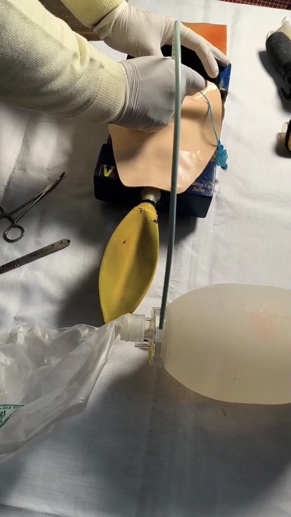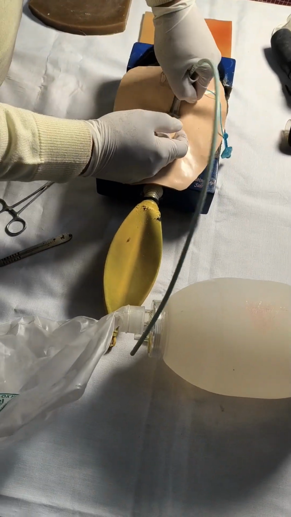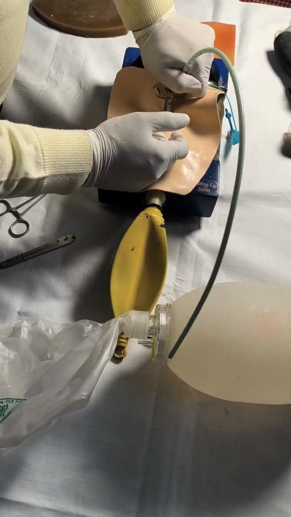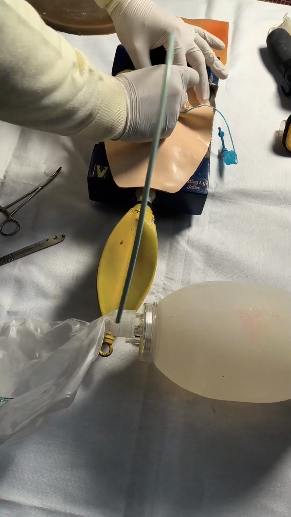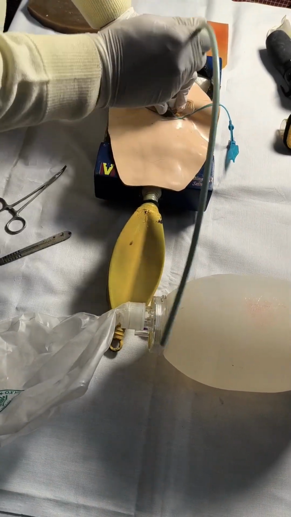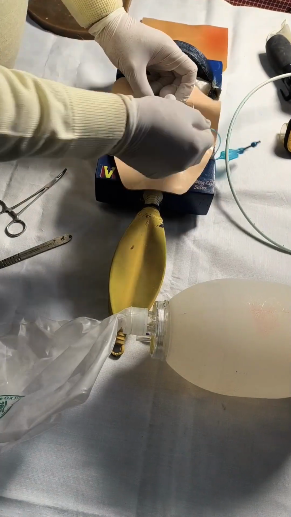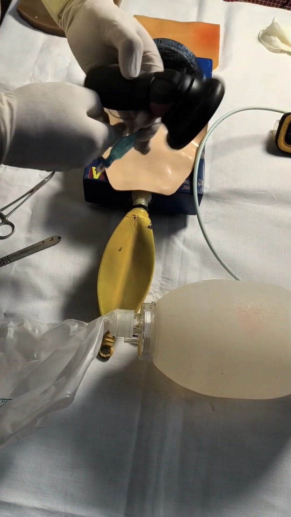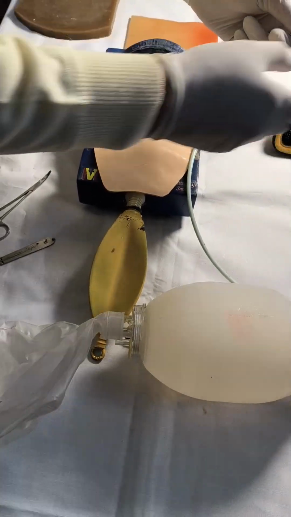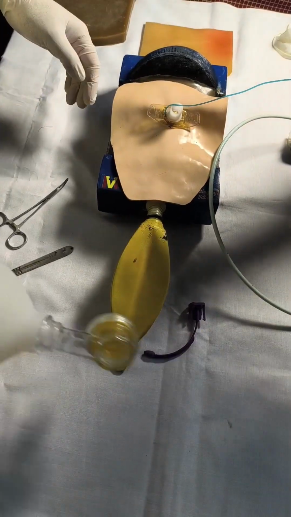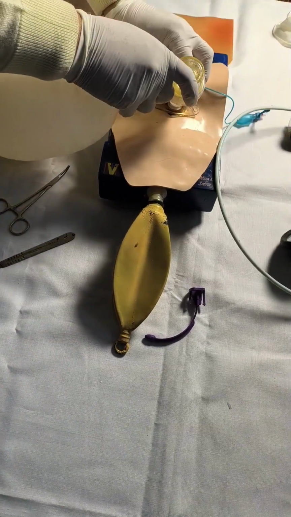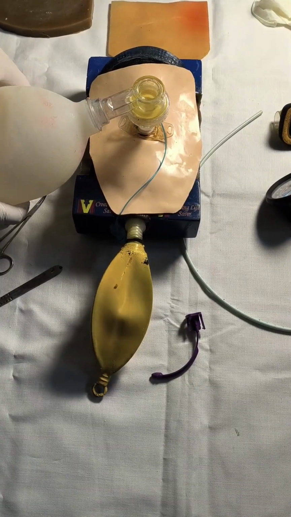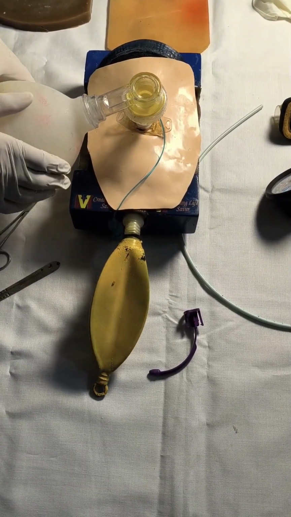Okay, so I'm stuck. I need some assistance. When we do a real Cric, there is some pressure required. Okay, now inflate the cuff, and now bagging, and now we are in the right place.